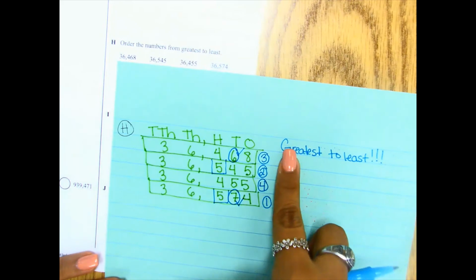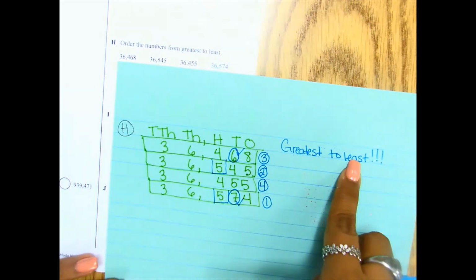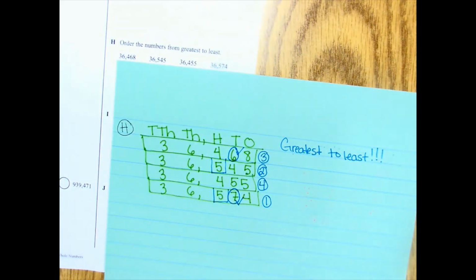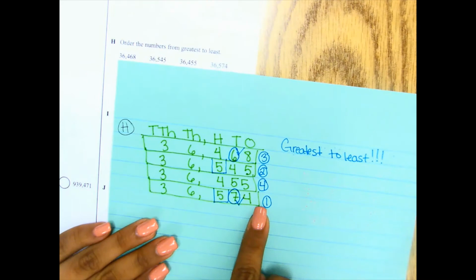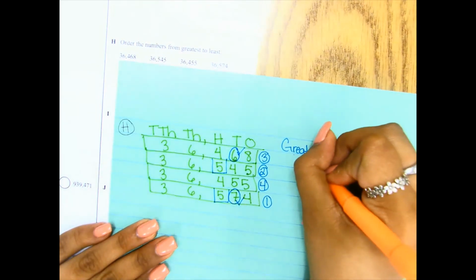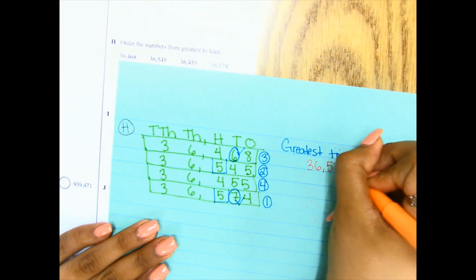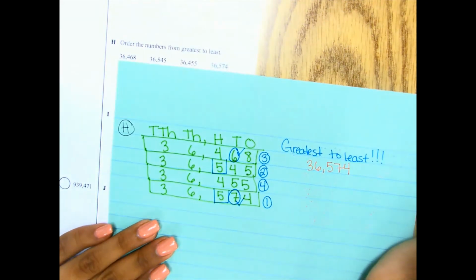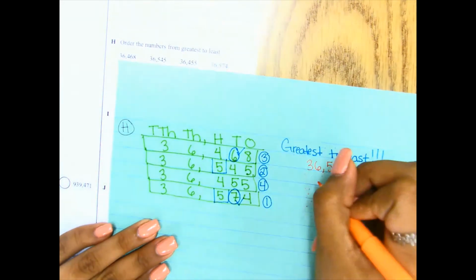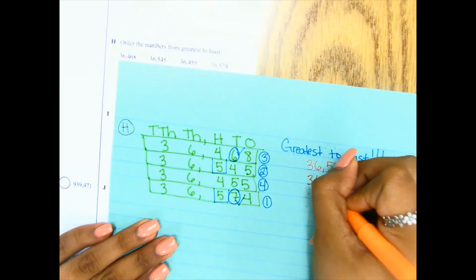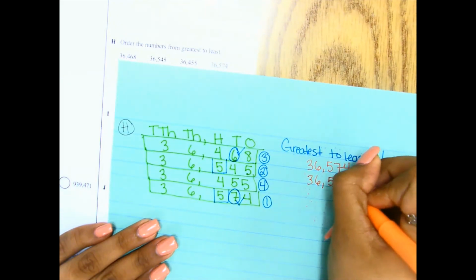So we're going from greatest to least. So now I'm going to rewrite my numbers to help me. So this is from greatest to least. My number 1 was 36,574. My second place was 36,545.